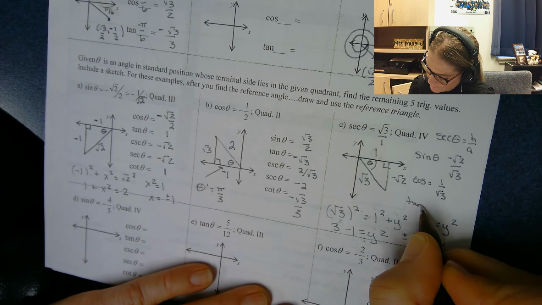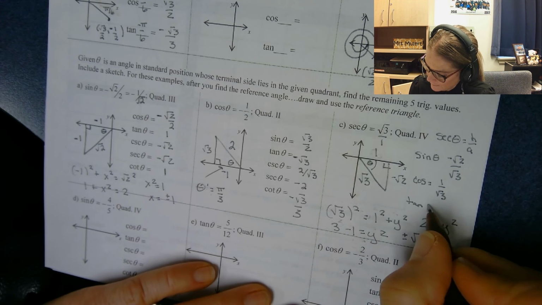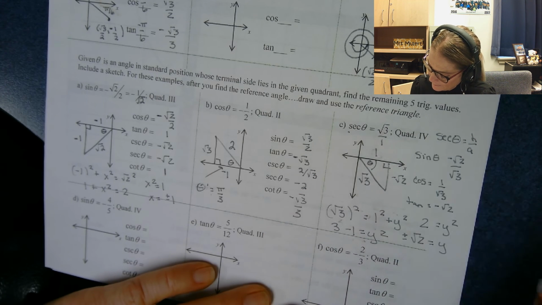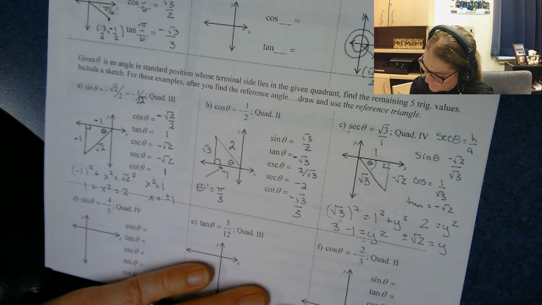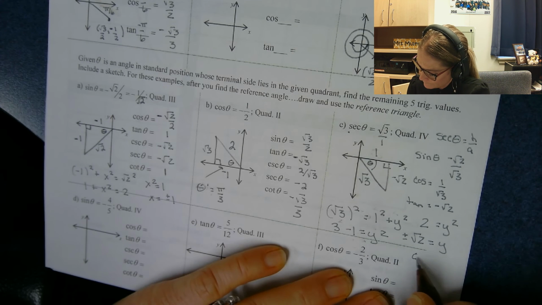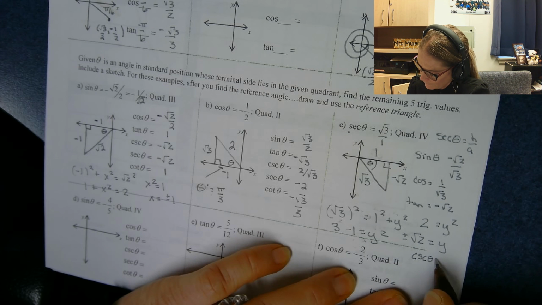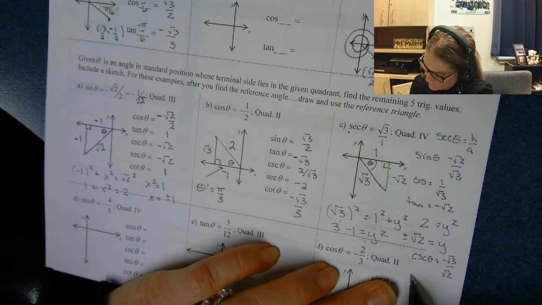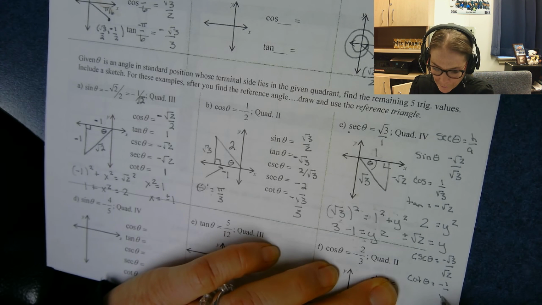Tangent here is going to be negative root 2. I got my secant, so let's do cosecant, which is going to be negative root 3 over root 2. And then the cotangent of theta will be negative 1 over root 2.